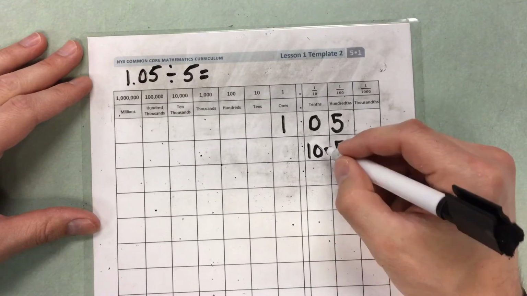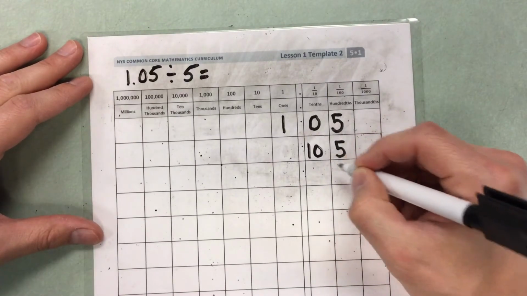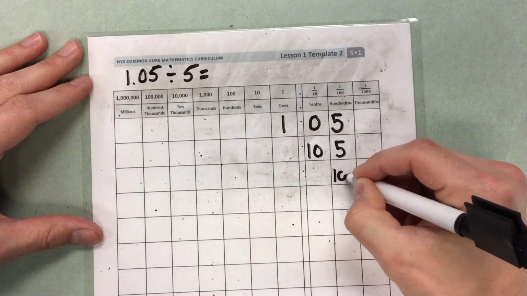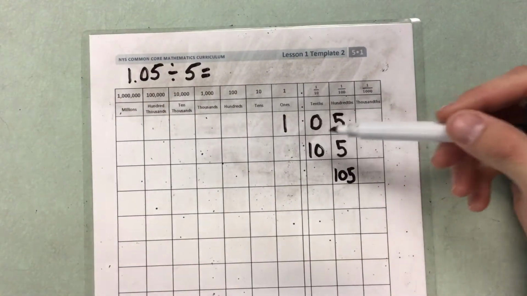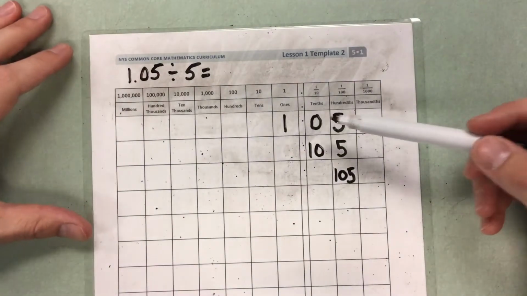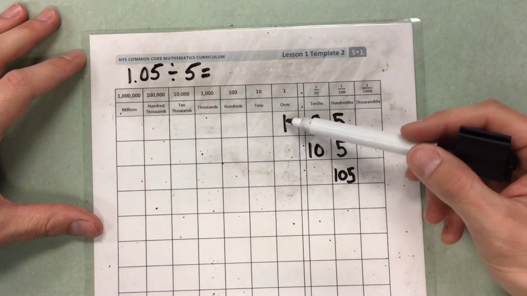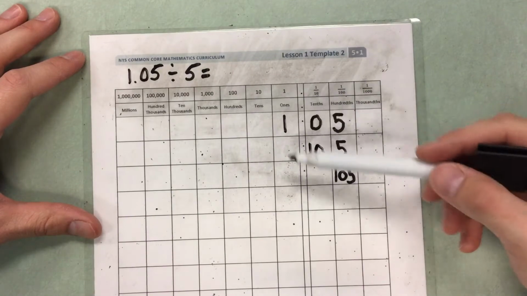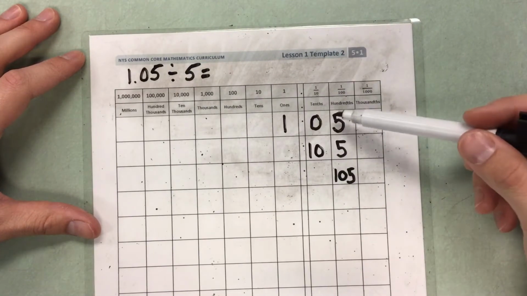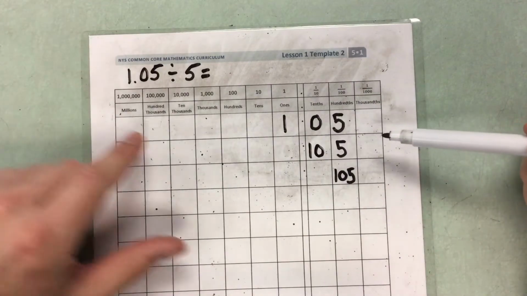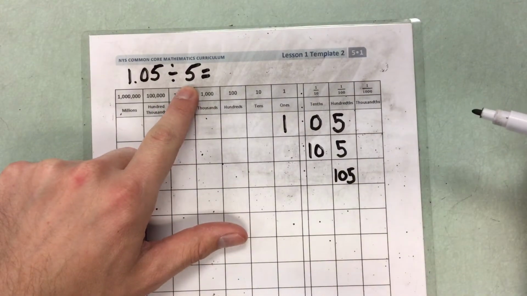I could also bring these 10 tenths backwards and say that's the same thing as 105/100ths. So all of these numbers represent the same value. The only thing we've done is unbundled or decomposed each number and brought it backwards. So which decomposition would best help you divide by 5?